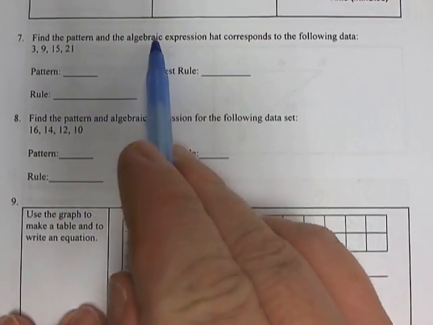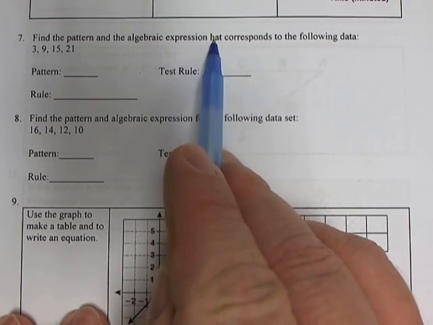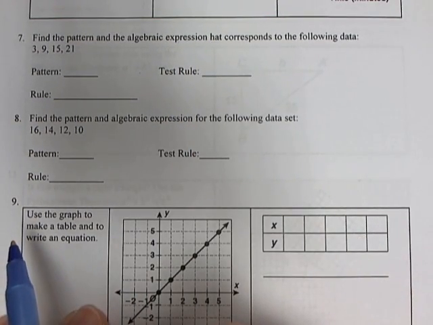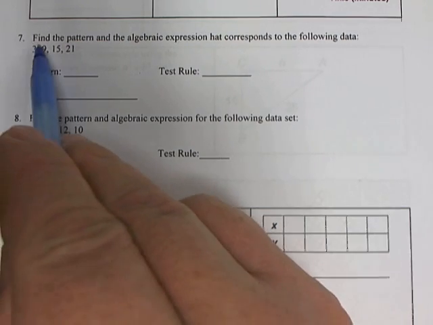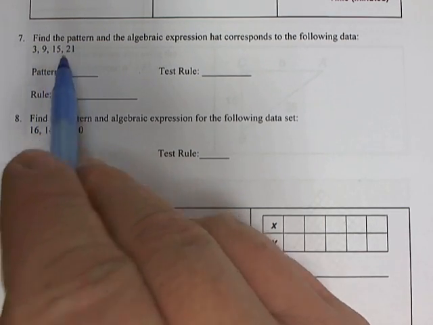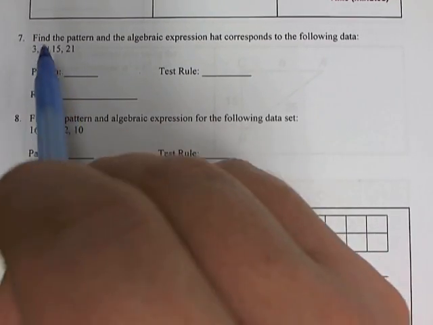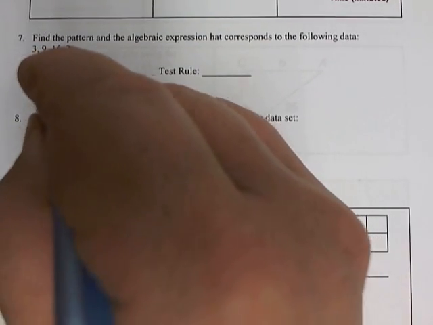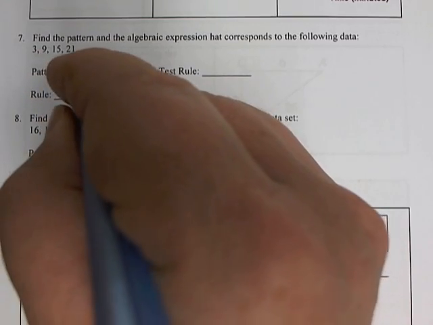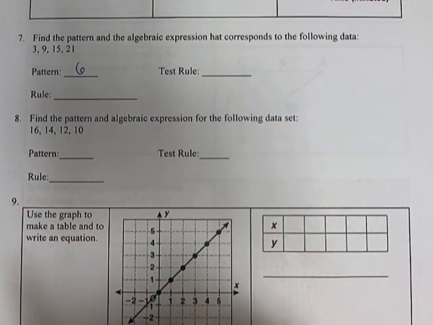Okay, number 7. Find the pattern and the algebraic expression that corresponds to the following data. Well, let's look at our sequence of numbers, 3, 9, 15, and 21. What is the pattern? It's going up by 6, right? 9 minus 3 is 6, so it's going up by 6.